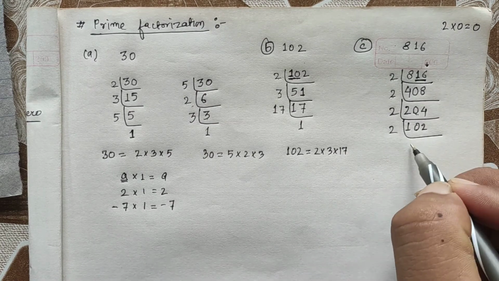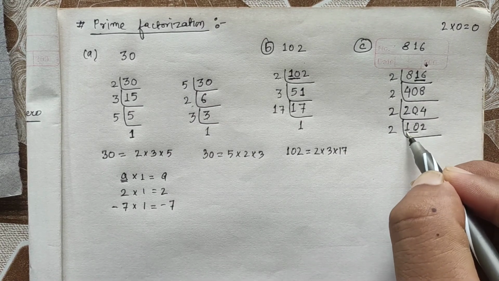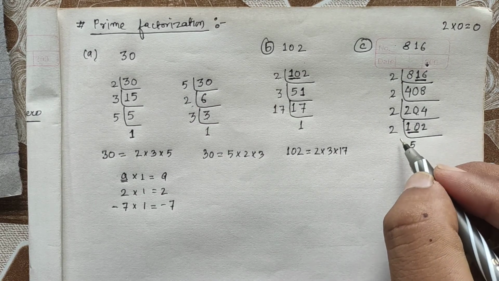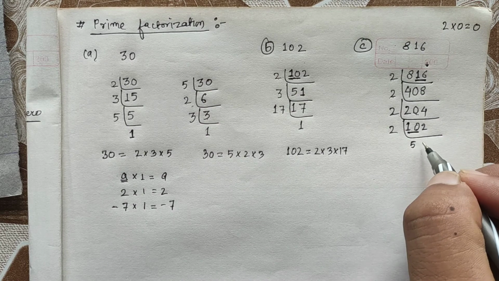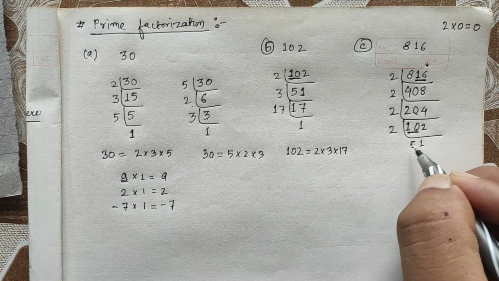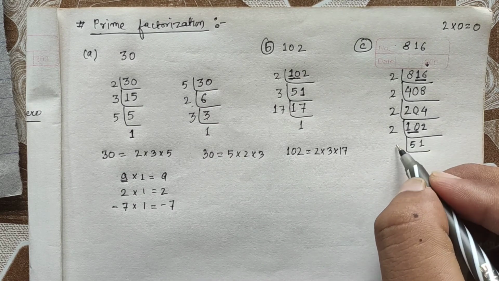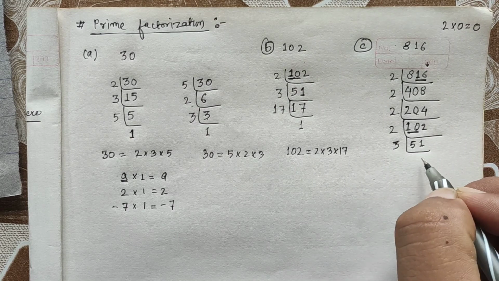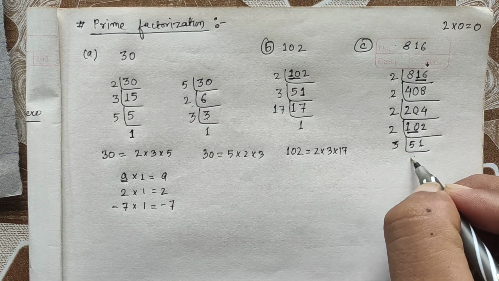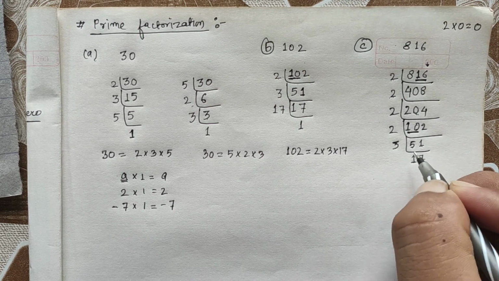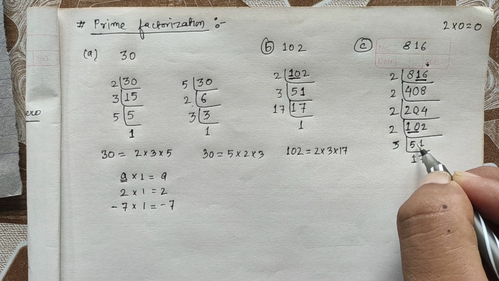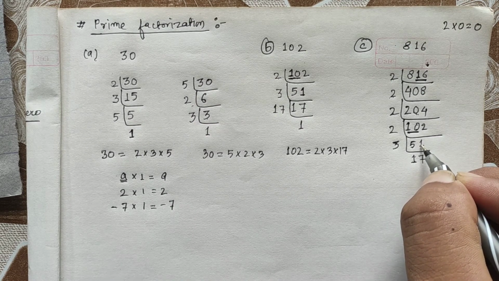Again 2 times 5 is 10, because this number is smaller than 2, so we will take these two digits. 2 times 5 is 10, 2 times 1 is 2. Again we can check it by 3. 5 plus 1 is 6, so it is divisible by 3. So 3 times 1 is 3, remainder 2, and 2 comes in front of 1.